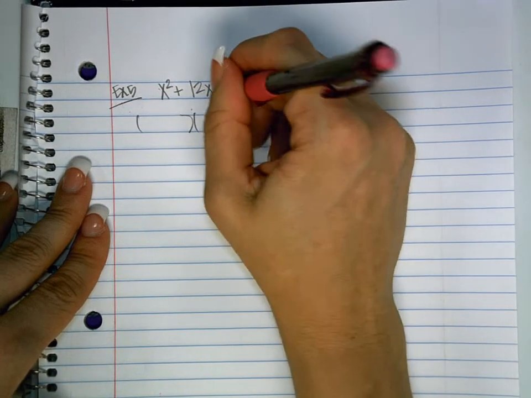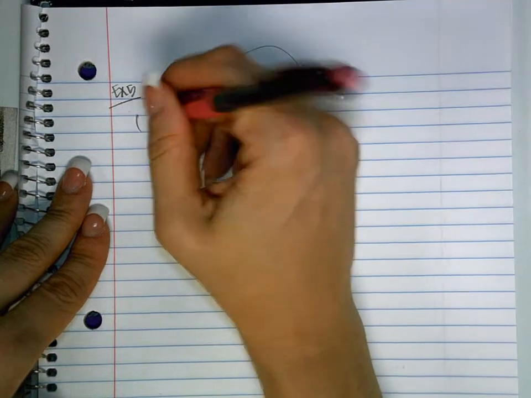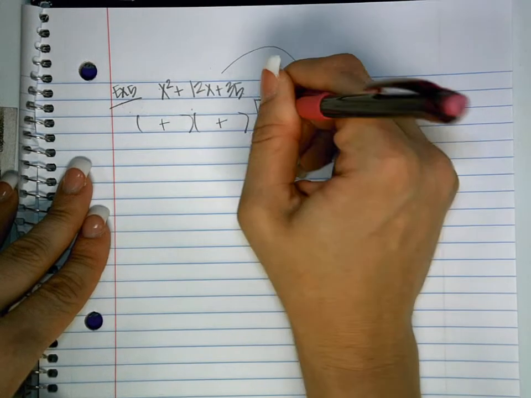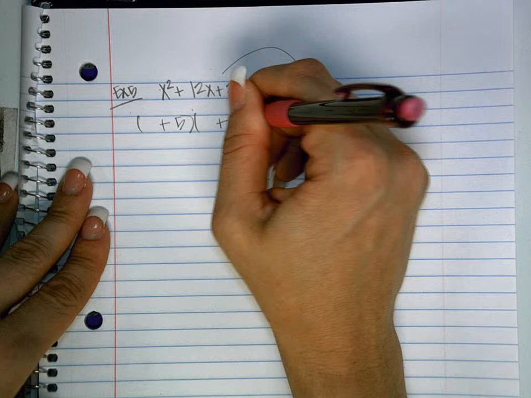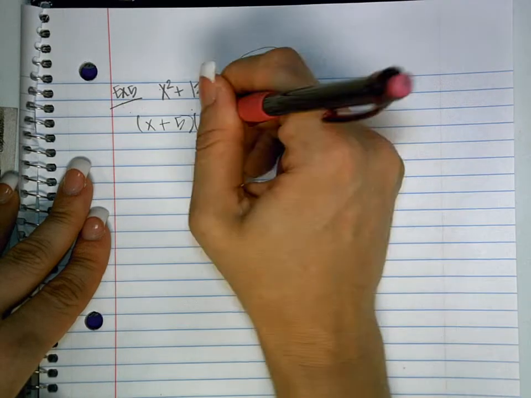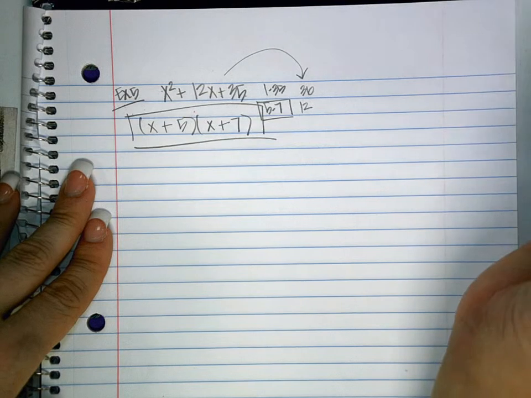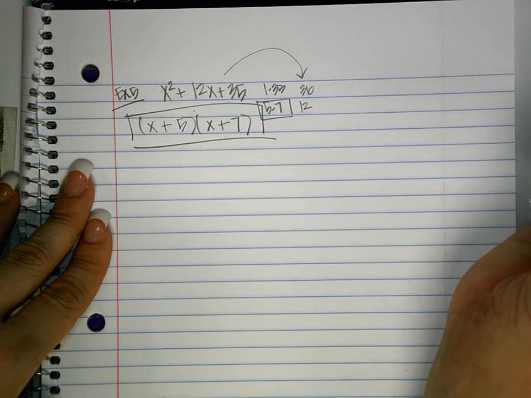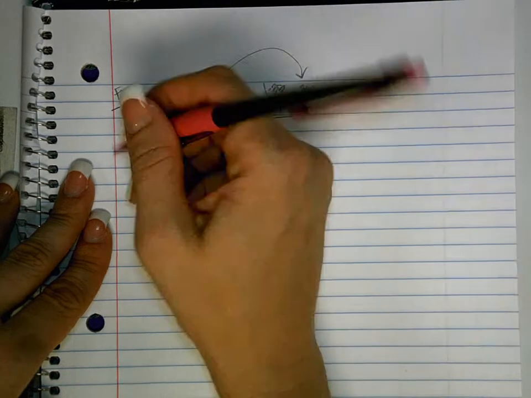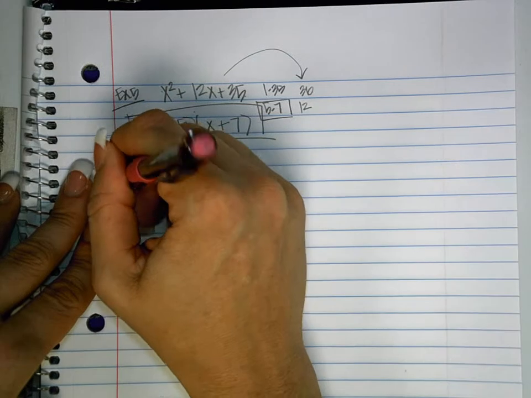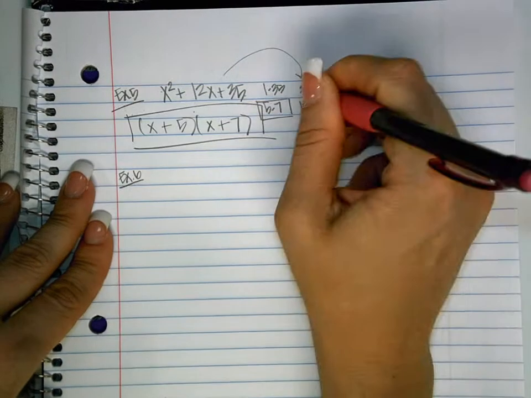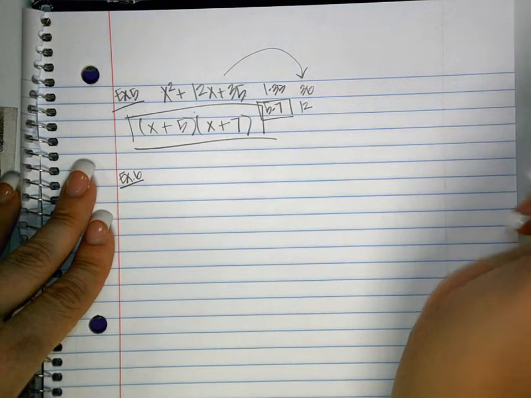If it's plus at the end, they're both the same as the middle, so both are plus. Doesn't matter which one goes where because they're both positive. So x plus 5 and x plus 7 is fully factored. And that's it. That's the same thing as diamond factoring, yeah. I'm just showing what you did in your head in diamond factoring. Okay?